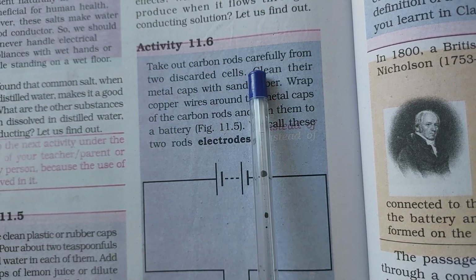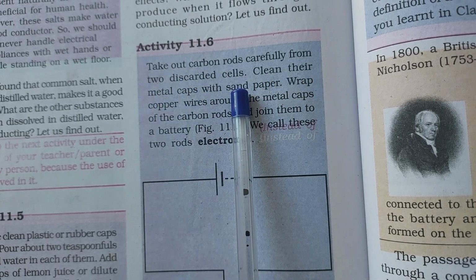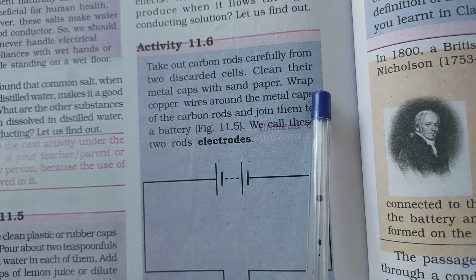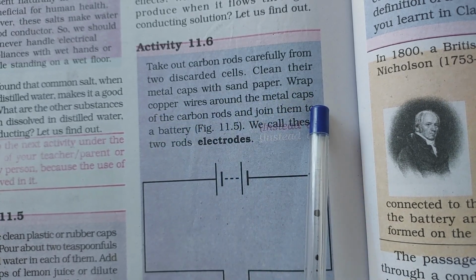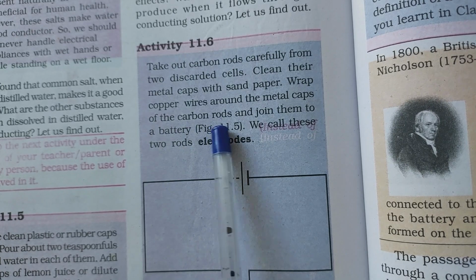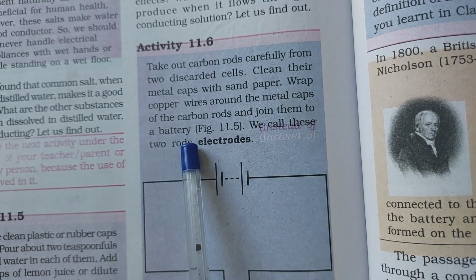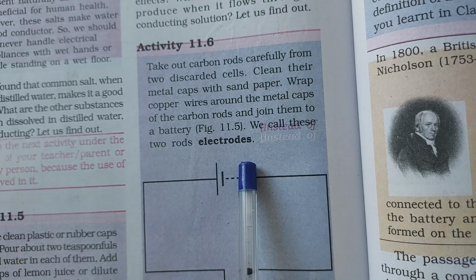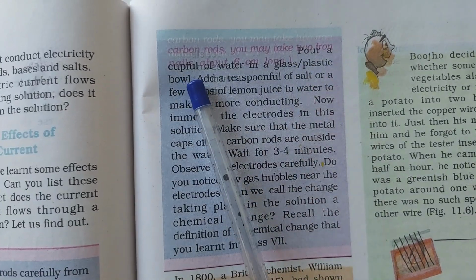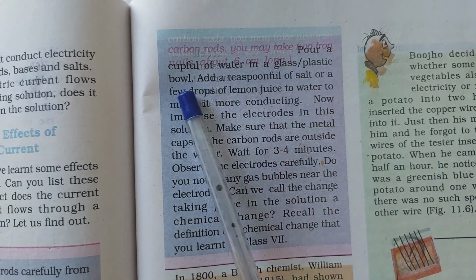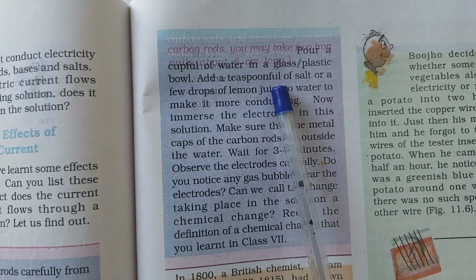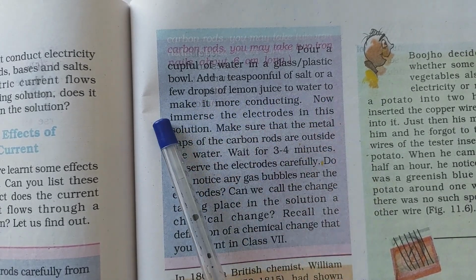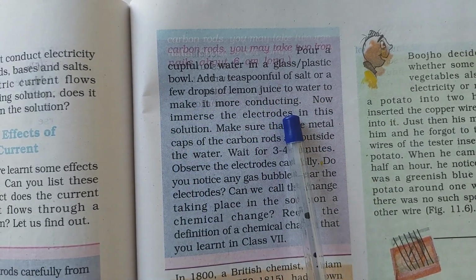Take out carbon rods carefully from 2 discarded cells. Clean their metal caps with sandpaper. Wrap copper wires around the metal caps of the carbon rods and join them to a battery. We call these 2 rods electrodes. Pour a cup full of water in a glass or plastic bowl. Add a teaspoonful of salt or a few drops of lemon juice to water to make it more conducting.